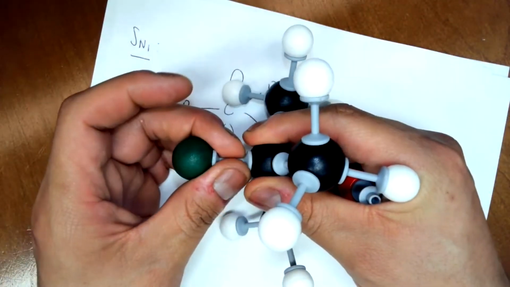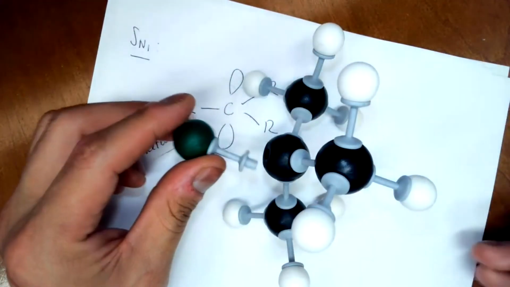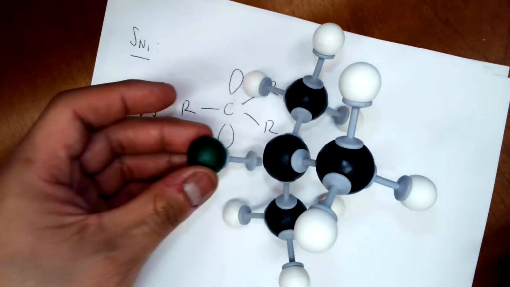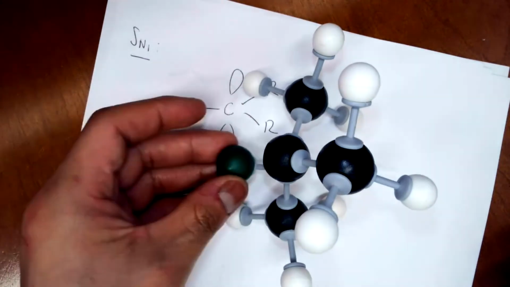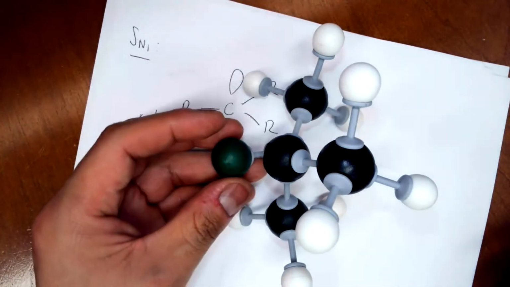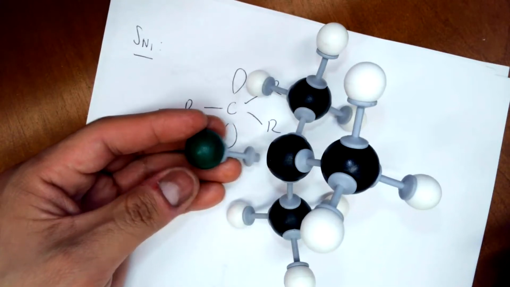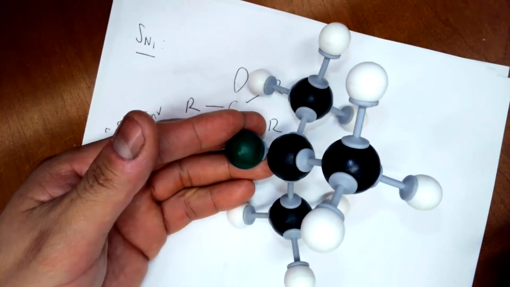The first step is the dissociation. The bromine is going to leave. But do you think that the bromine is going to go like Flash Gordon, like this? No. At the beginning, the bromine will slowly break off. Slowly.